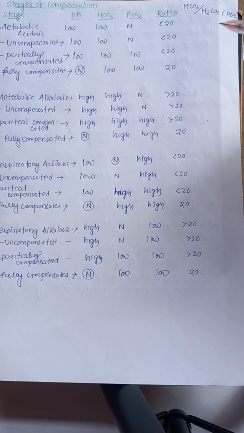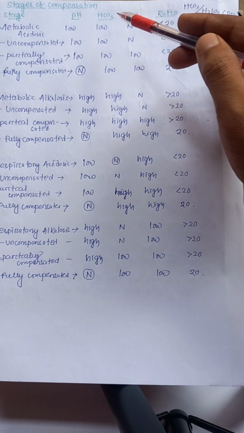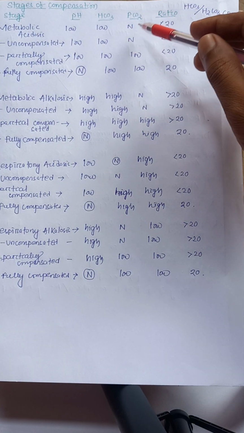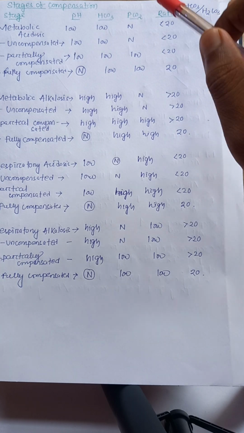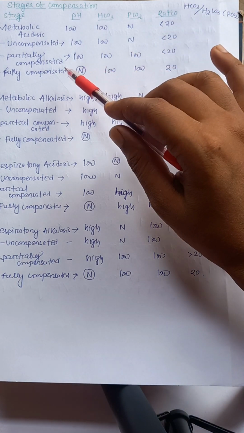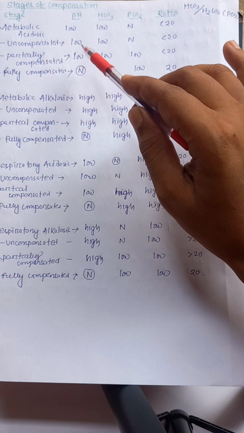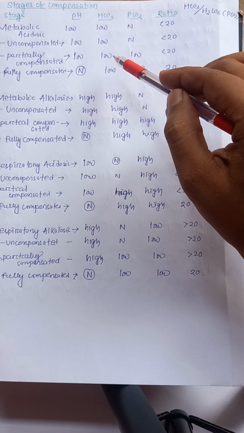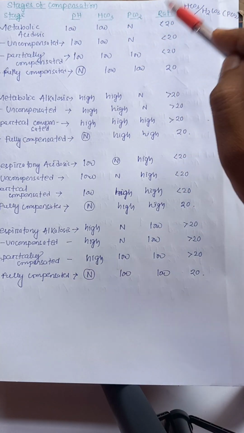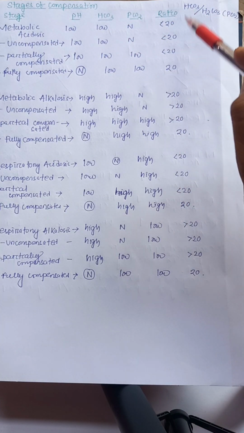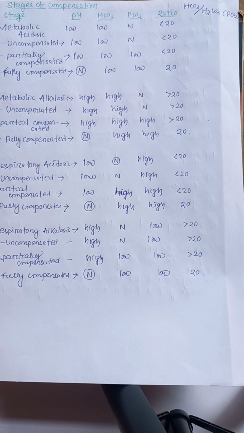What happens in metabolic acidosis? Decrease in pH, HCO3 minus is low, and partial pressure of CO2 is generally normal in the normal non-compensatory state. And partially compensatory means what? pH will be low, HCO3 minus is low, so PCO2 tries to go low, less than 20, not fully compensatory. Fully compensatory will become 20. All these things that I have written, you should memorize. And if you know what I have discussed previously, you will know this. It is not that difficult.